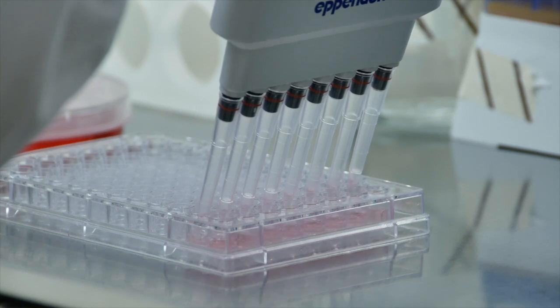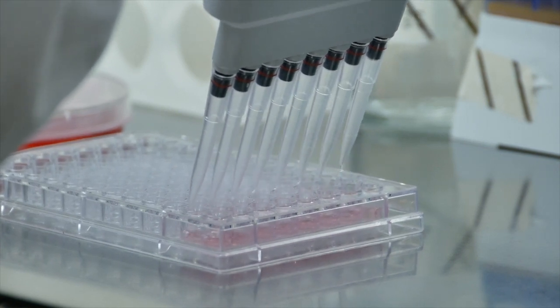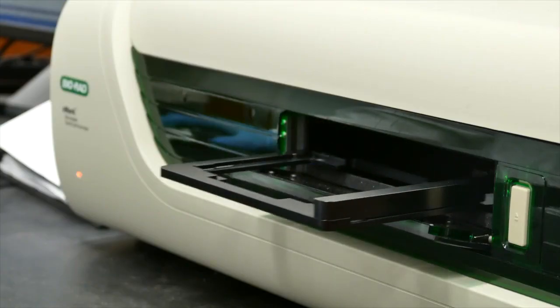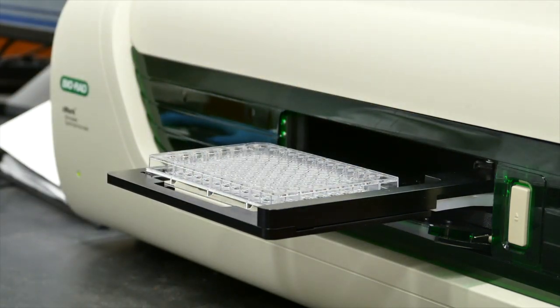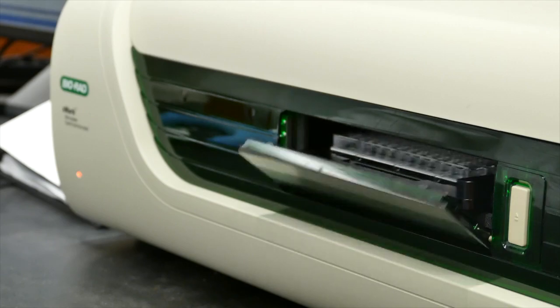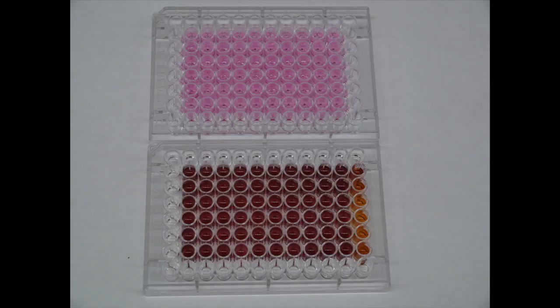Once the plate has been seeded, treated, and left to dose, it is then read in a spectrophotometer, and an absorbance reading is taken to see if the peptides were able to inhibit cellular growth or lyse cell membranes. Here is the before and after of an MTS assay. The top plate is before, and the bottom plate is what happens after the assay is completed.